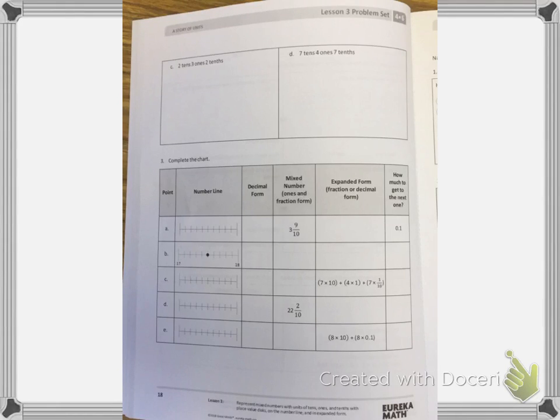On this back page, on page 18, we're going to be working with a few different strategies and lessons today. We're going to be focusing on drawing discs, so using our place value discs in order to represent tens, ones, and tenths. We are then going to use those place value discs to make and represent expanded form, fraction form, and decimal form. So let's start with the first problem.